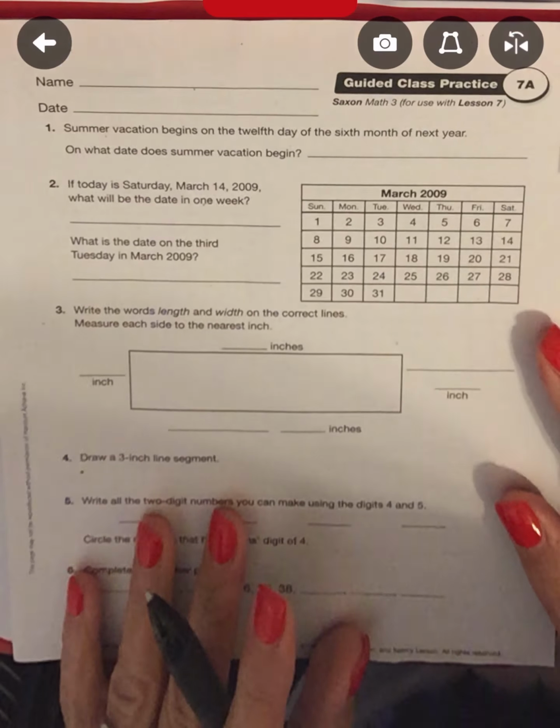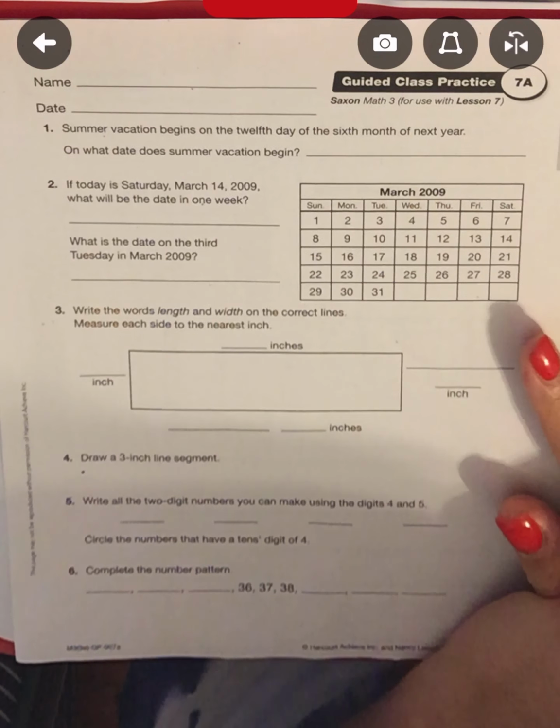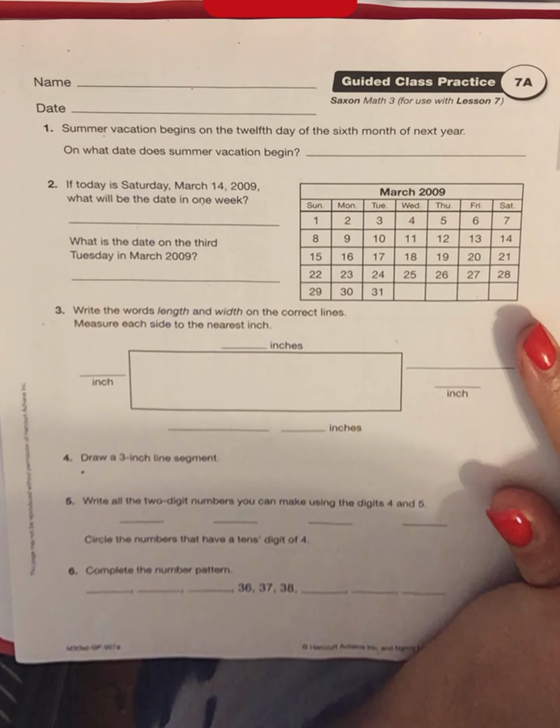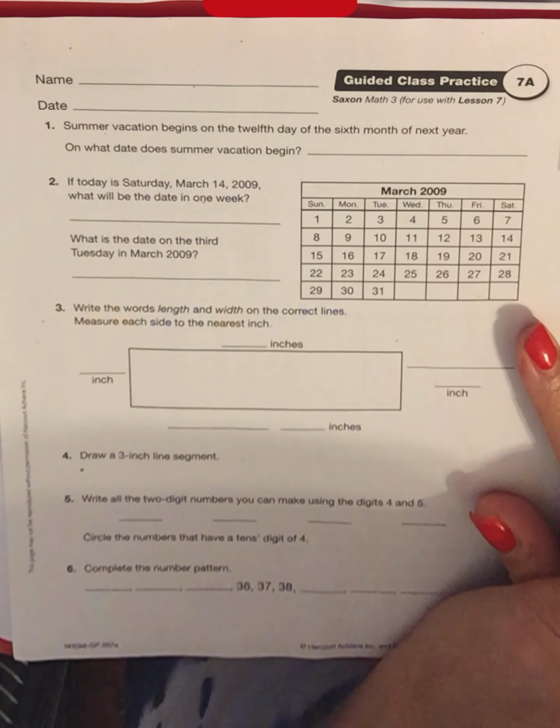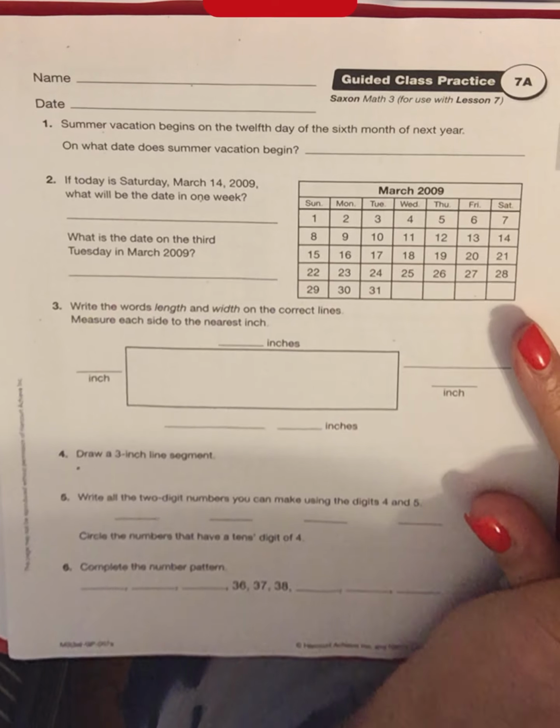Okay, boys and girls, this is 7A, the guided practice. I'm going to work on it with you. So everyone should have this out and we're going to work on it together. Side B you will be doing on your own. So I want you to work with me though. So Miss O'Grady can pause the video if you need more time, but I want to make sure that we are understanding how to solve all of these.